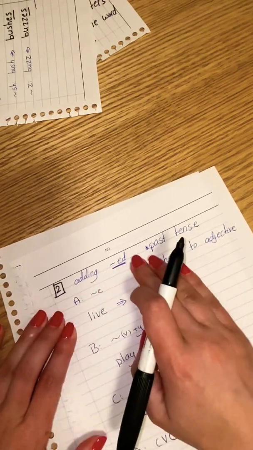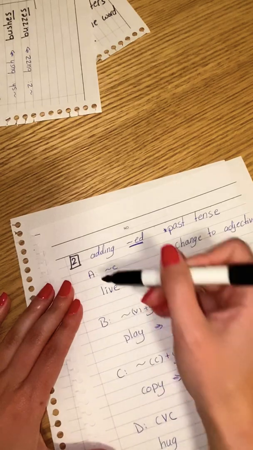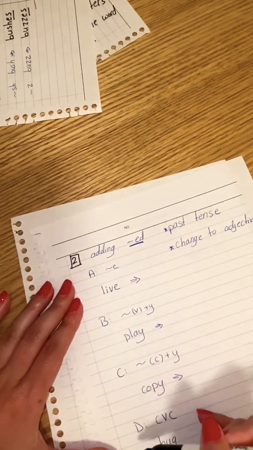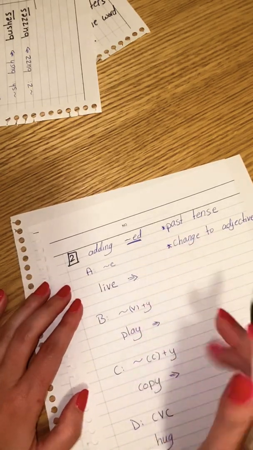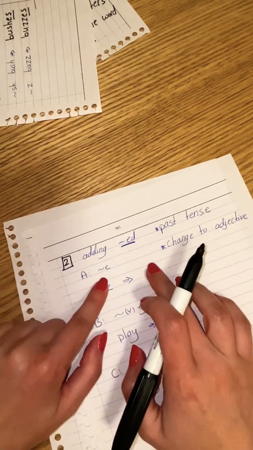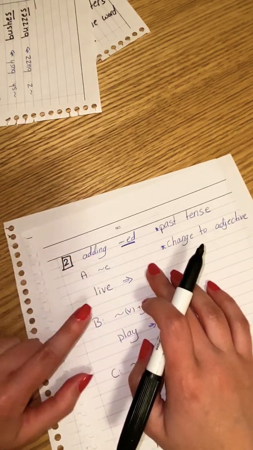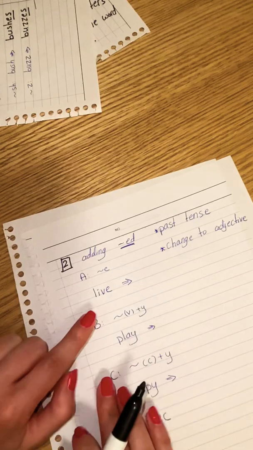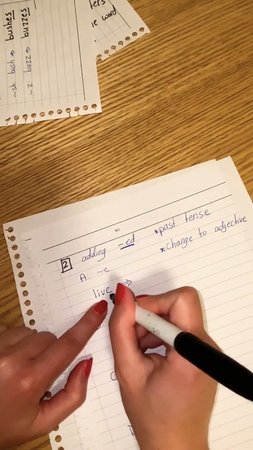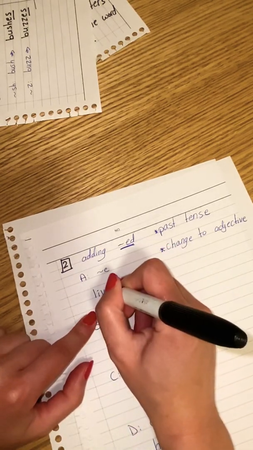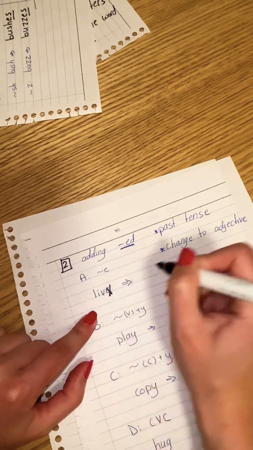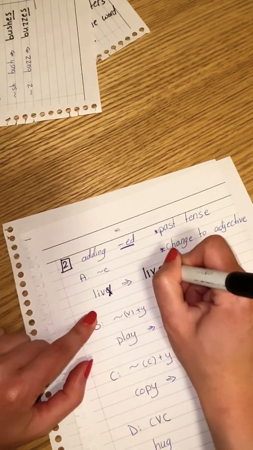Now, for this suffix, we have 4 rules. Rule A, Rule B, Rule C, and Rule D. Rule A, it talks about the words that end with E. For example, the word live. The word live ends with the silent E. So we cross out this E and we add ed.